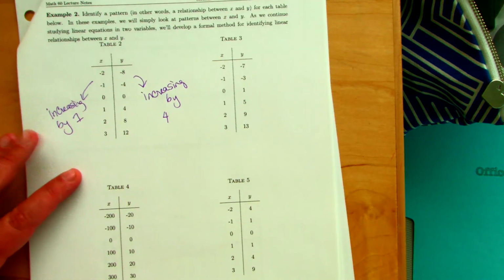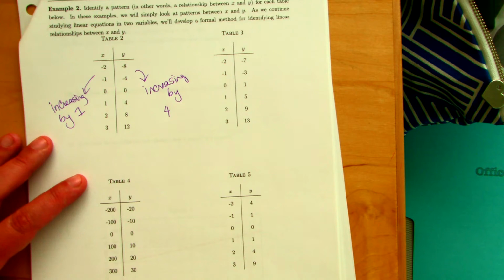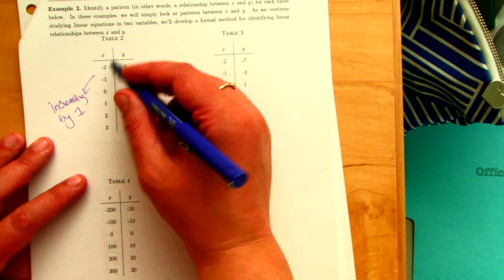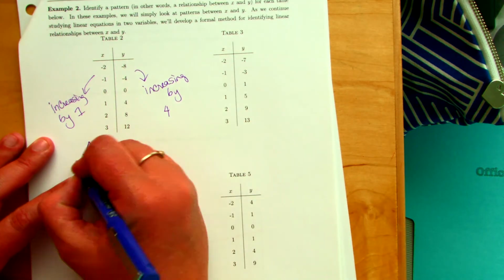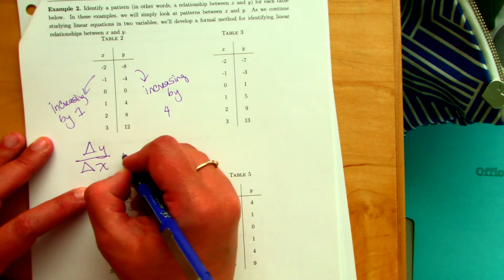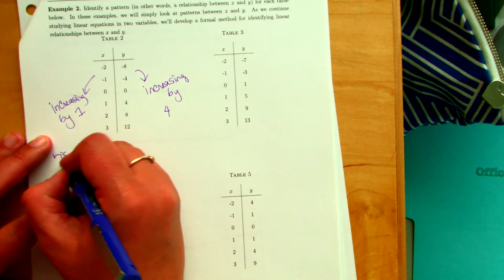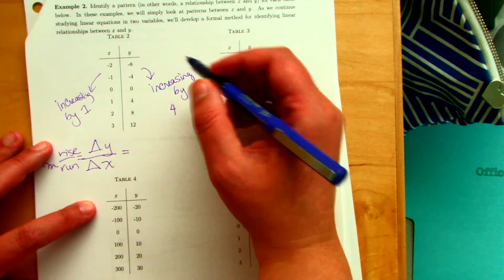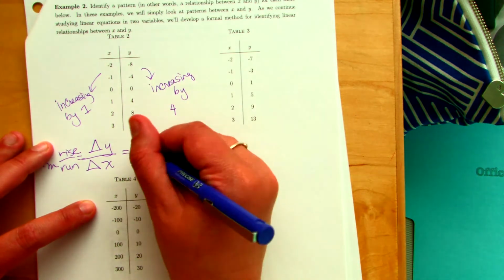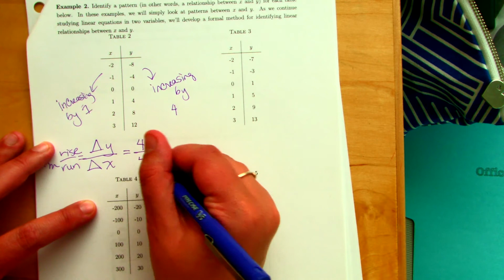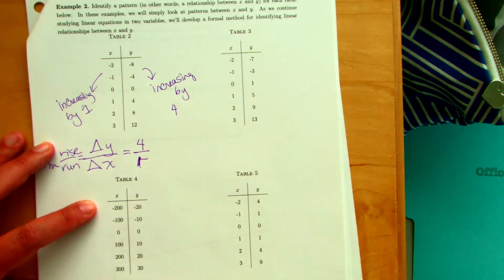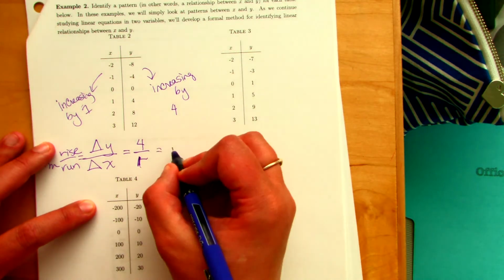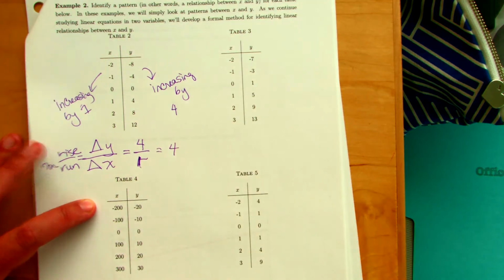So later on when we get to the slope formula, what we're going to realize is our change in y over our change in x is our slope. This is our rise and this is our run. This is the definition of slope. So since we increased here by 4 for every 1, what is that number, 4 over 1? 4. That wasn't a trick question.